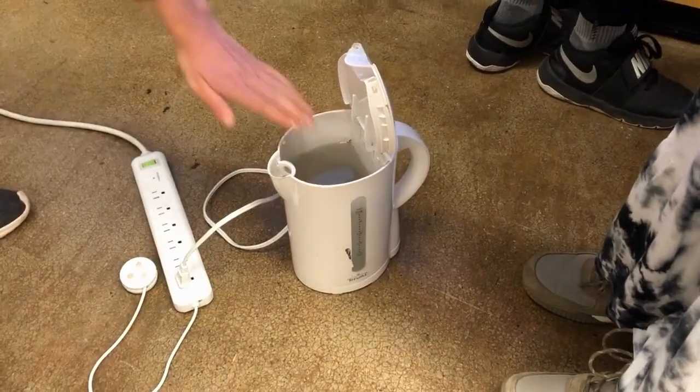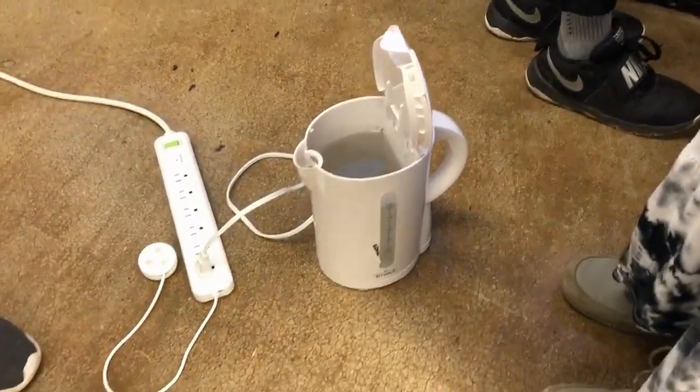What's the steam scale right now? Still 1. Can just feel heat, no steam.